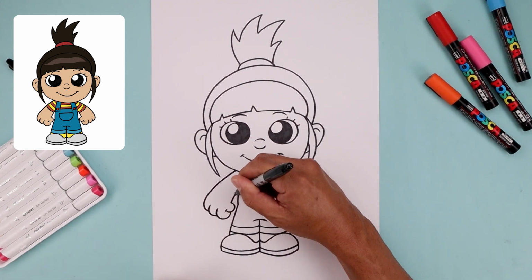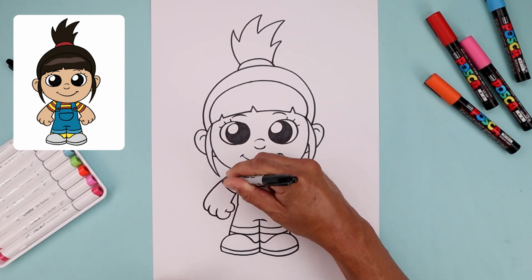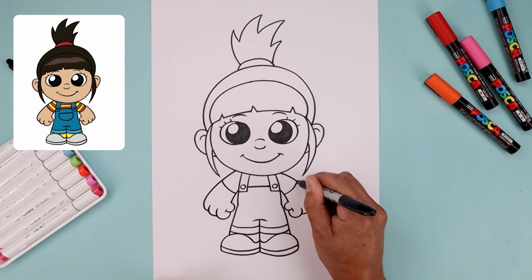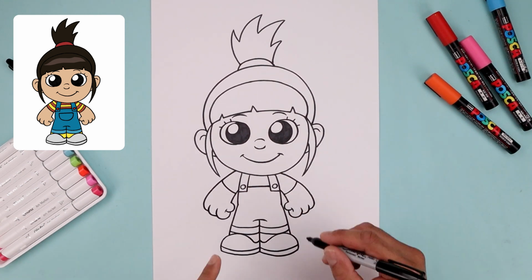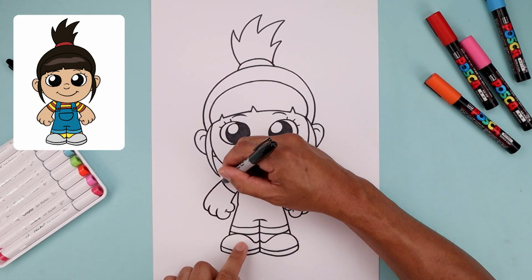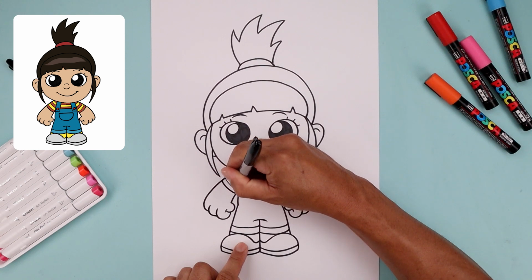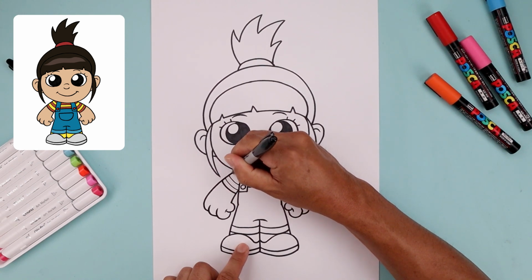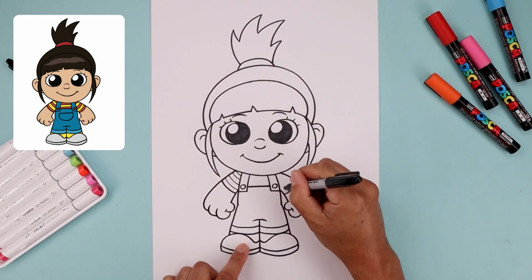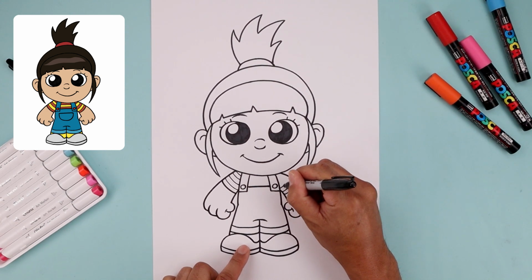Let's draw on the sleeve. For the top of the arm, bend this out and then up. And we'll add some stripes across the sleeve. Starting from the bottom, we'll step up and just work our way up towards the top of the arm. And we'll do the exact same thing on the right.